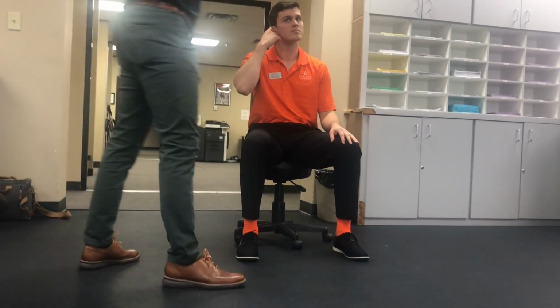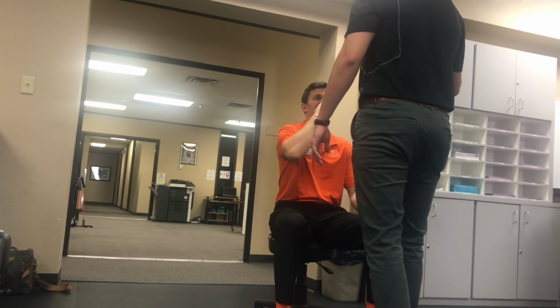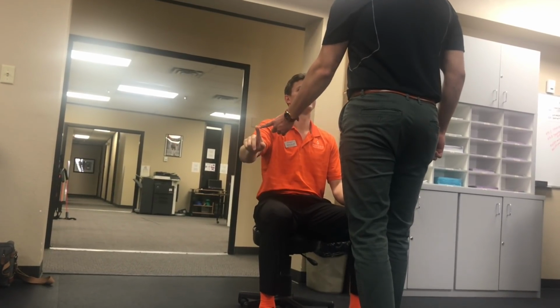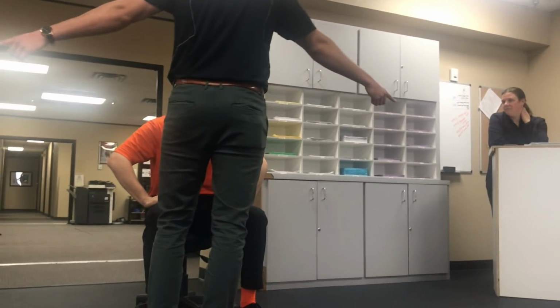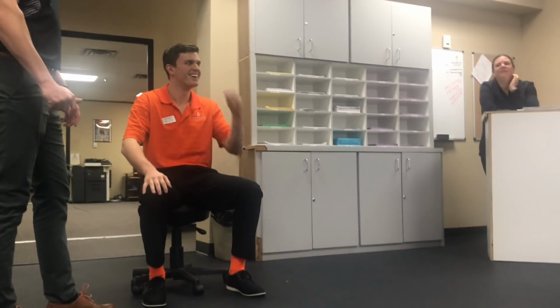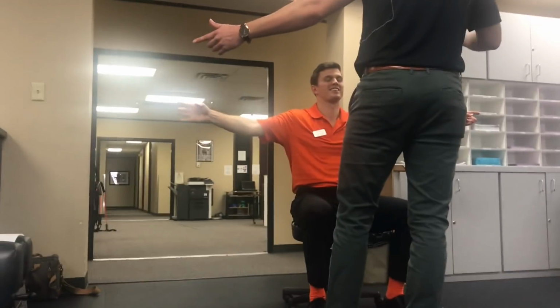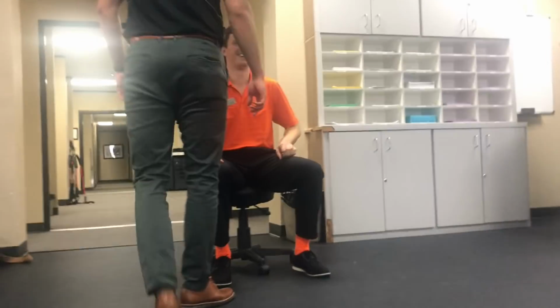And then use nose to finger. So say, looking at me, touch your nose, and then touch my finger. Touch your nose. Touch my finger. Touch your nose. Touch my fingers. That's hard. And make sure you're making the person reach far out, don't be center. And then close your eyes and finger to nose. There you go. You got that.